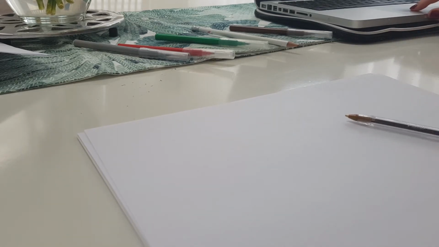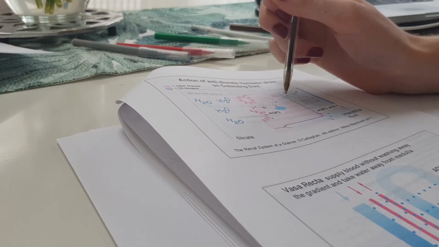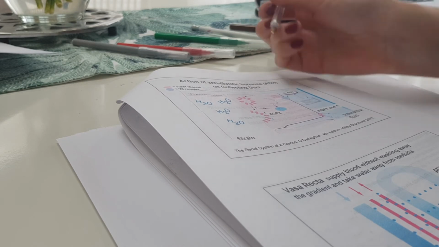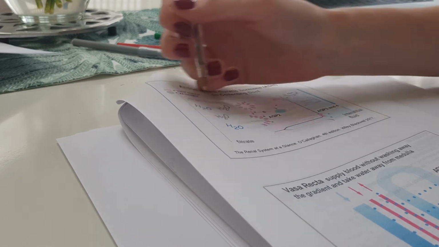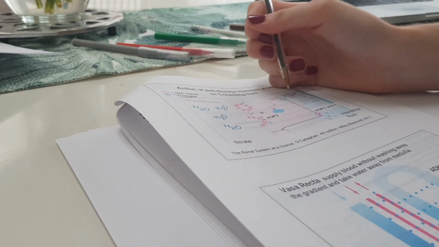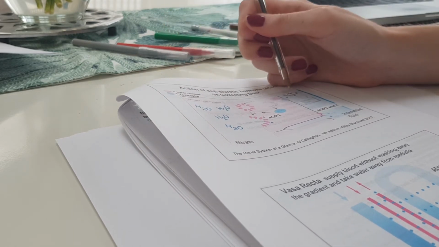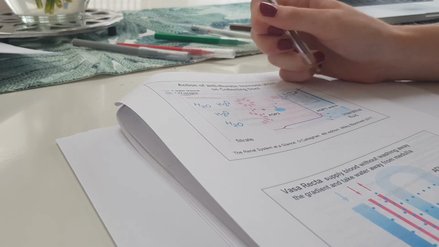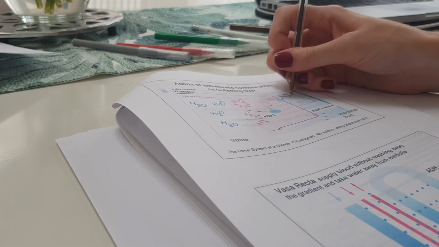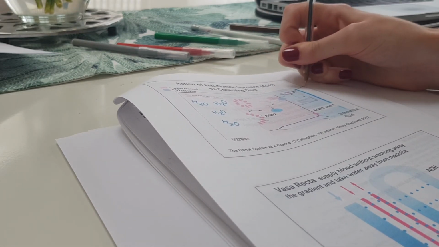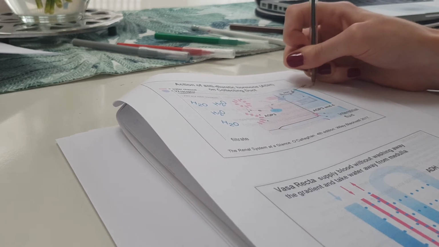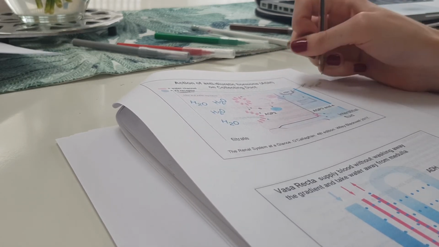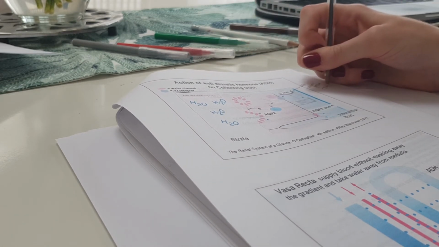Action of ADH. ADH binds to a receptor. It's labelled on here as a V2 receptor. That wasn't something I ever... Oh, okay, so it is pointed out there. So I didn't really memorise that, I just remembered. ADH binds to... Oh, there's another term for it. Another term for ADH is vasopressin. Oh, hang on, let me write that again. Vasopressin. So if you see that written anywhere, vasopressin is ADH.